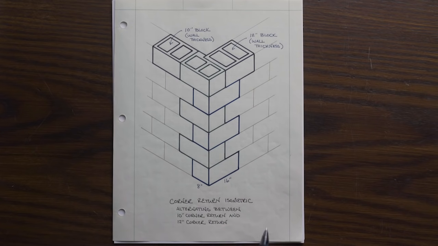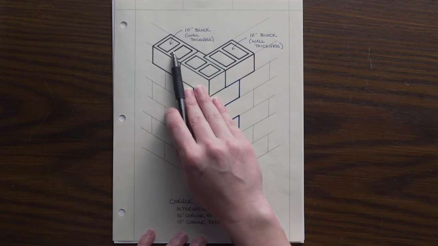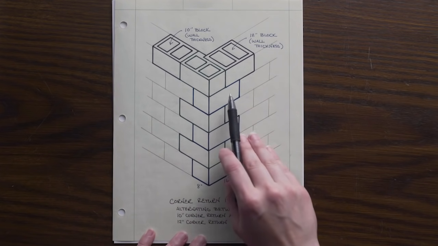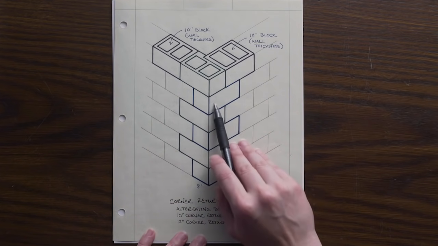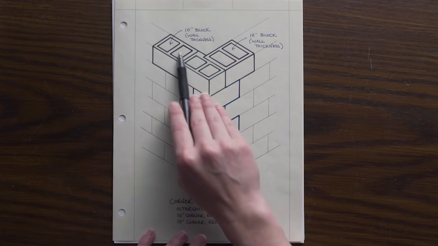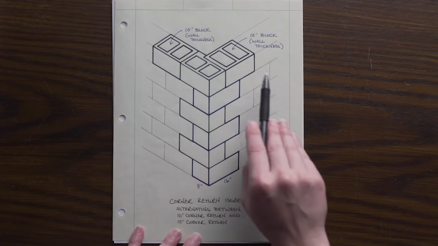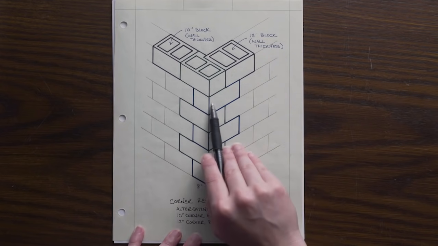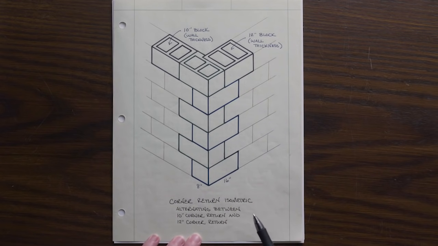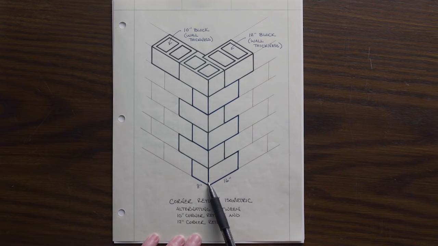Now, since on our front walls we have a 12-inch wall and the sides are 10-inch, we're actually going to be alternating between 12-inch corner returns and 10-inch corner returns. So the 10-inch corner returns will be in line with the 10-inch wall. The 12-inch corner returns will be in line with the 12-inch wall. This is where it's important to know your layout, to know whether you're going to start with a 10-inch corner return or a 12-inch corner return.